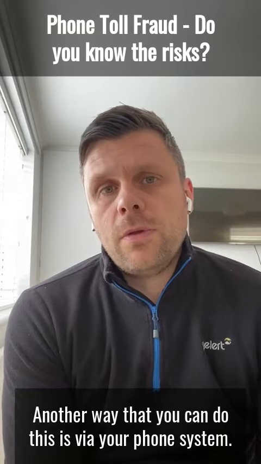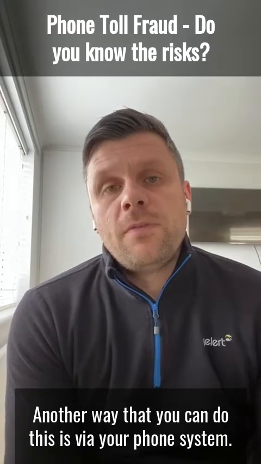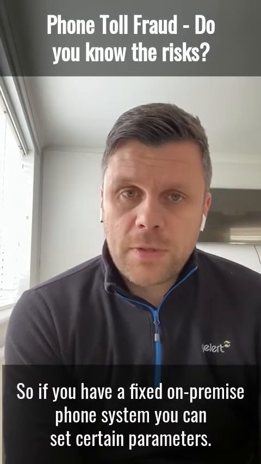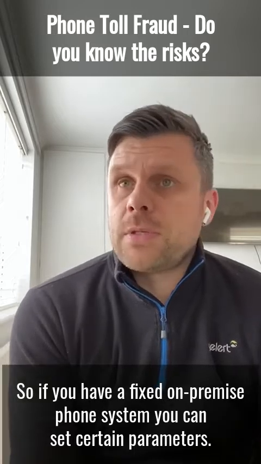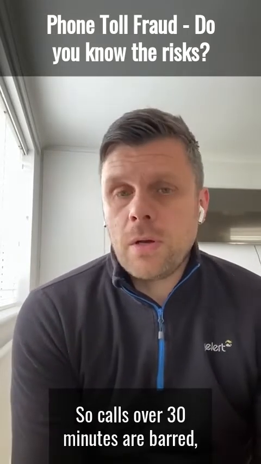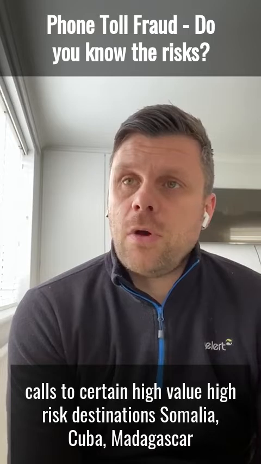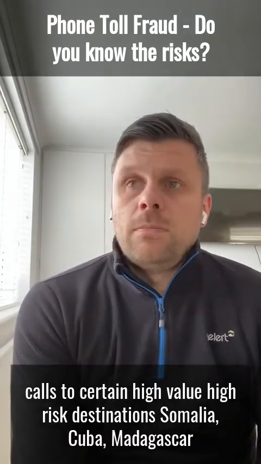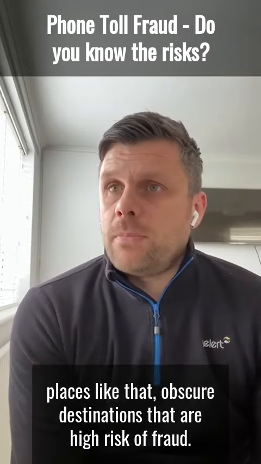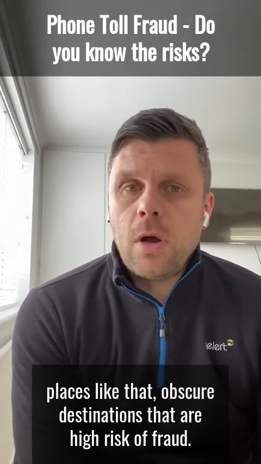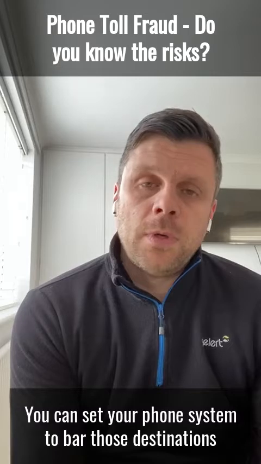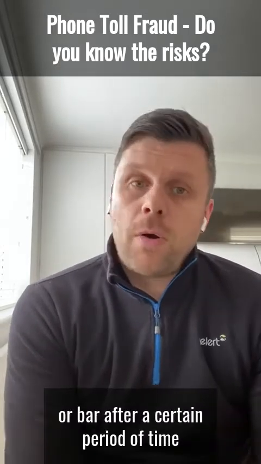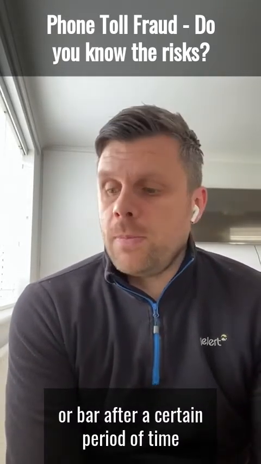Another way that you can do this is via your phone system. If you have a fixed on-premise phone system, you can set certain parameters. So calls over 30 minutes are barred, and calls to certain high-value, high-risk destinations, Somalia, Cuba, Madagascar, places like that, obscure destinations that are high risk of fraud. You can set your phone system to bar those destinations, or bar it after a certain period of time.